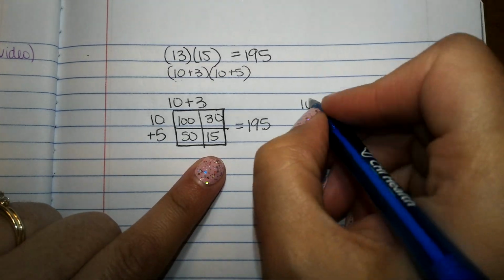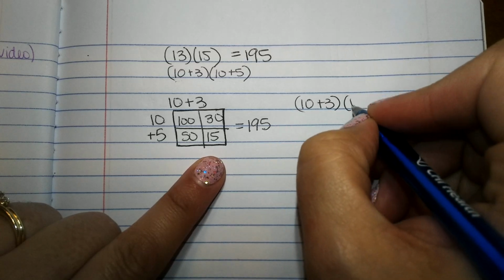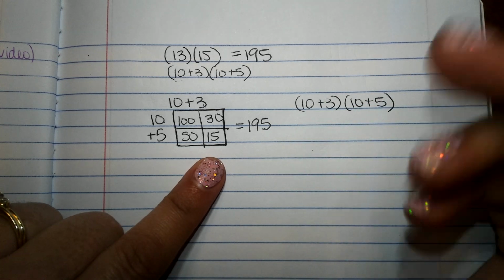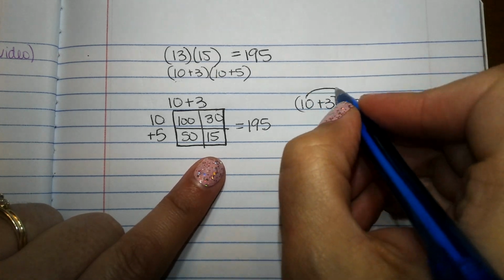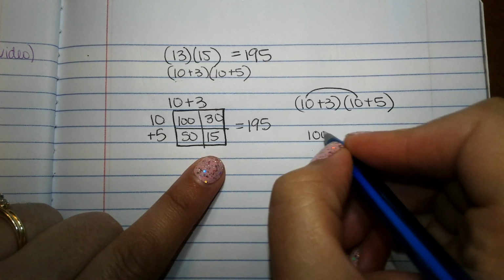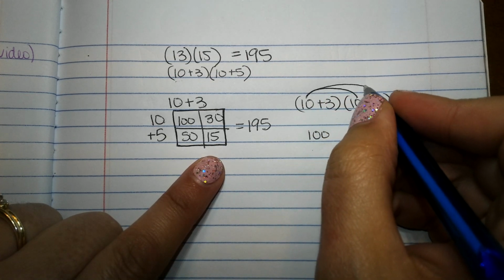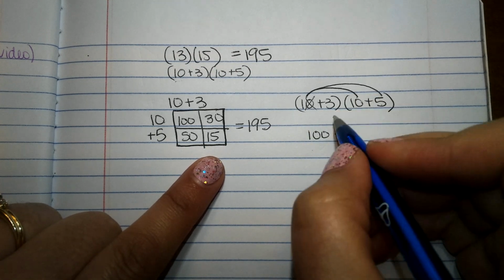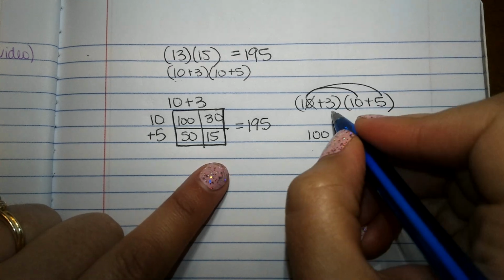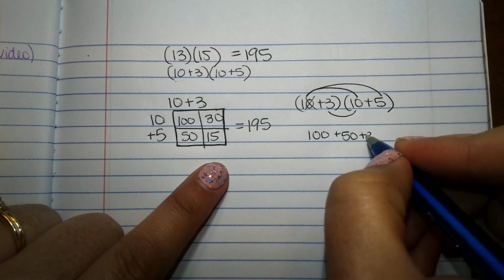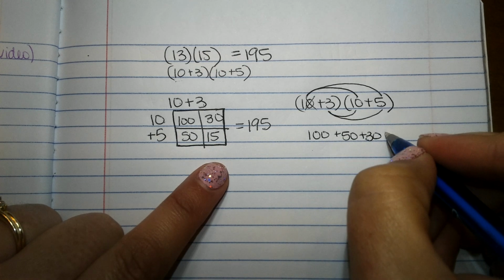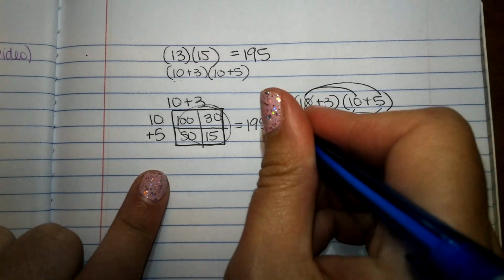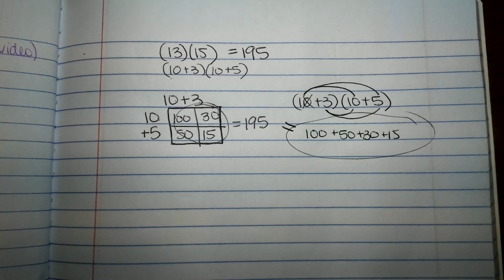Now, another way to do this, I'm going to go back to 10 plus 3 times 10 plus 5. I'm going to do almost like a rainbow method. We're going to take 10 times 10, which is 100. Then I need to take 10 times the other thing in parentheses. 10 times 5 is 50. Okay, we're done with 10. Now I need to take 3 times everything in the other set of parentheses. So we've got 3 times 10 is 30. And 3 times 5 is 15. Now, if you notice, these are the exact same numbers we had in our box before. So we're going to get to 195, which is what we wanted.